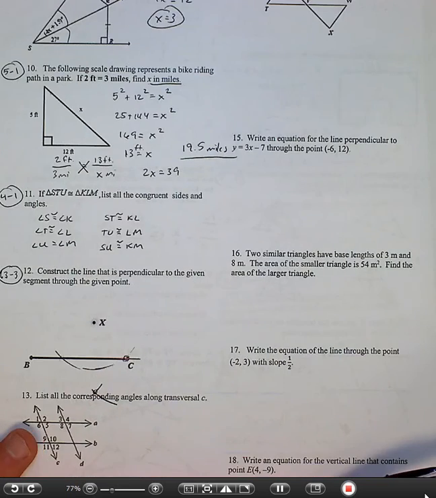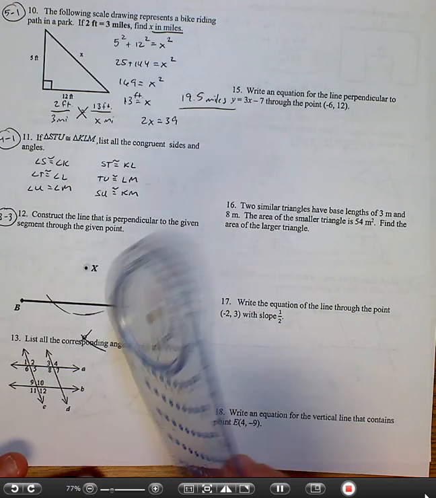Okay. You're not actually going to have to construct them. You will not need this tool, but you'll have to recognize the correct markings.